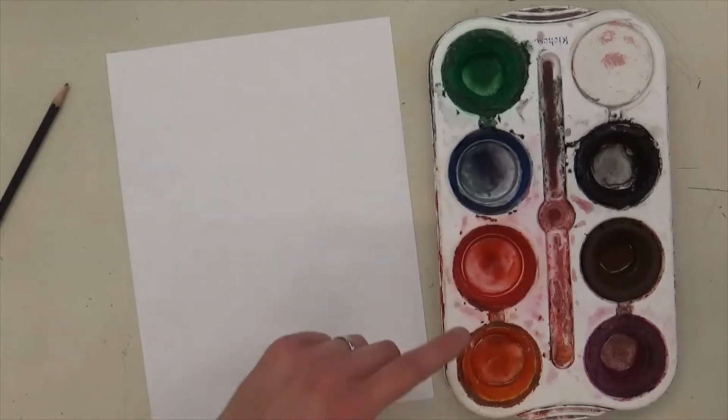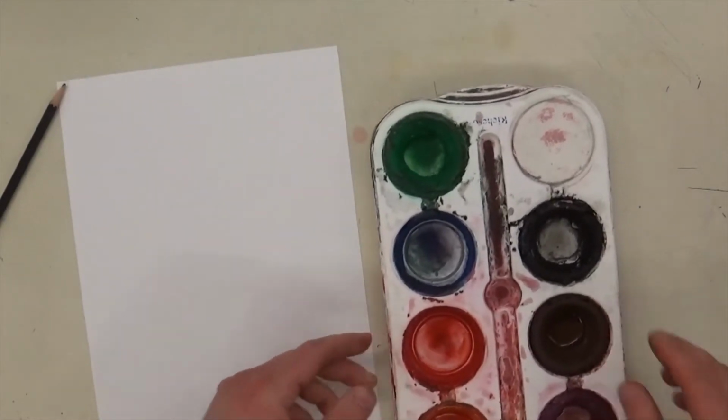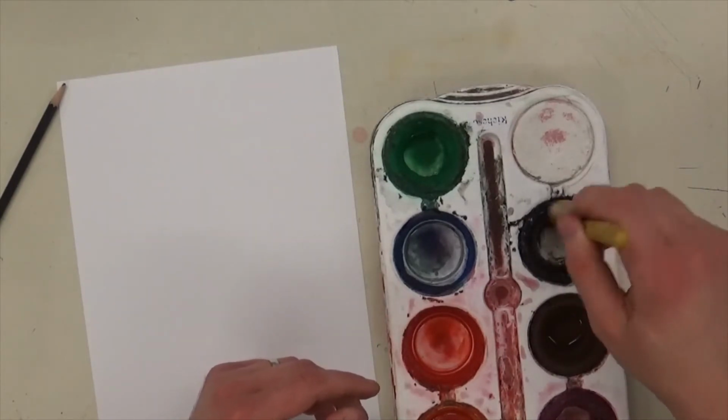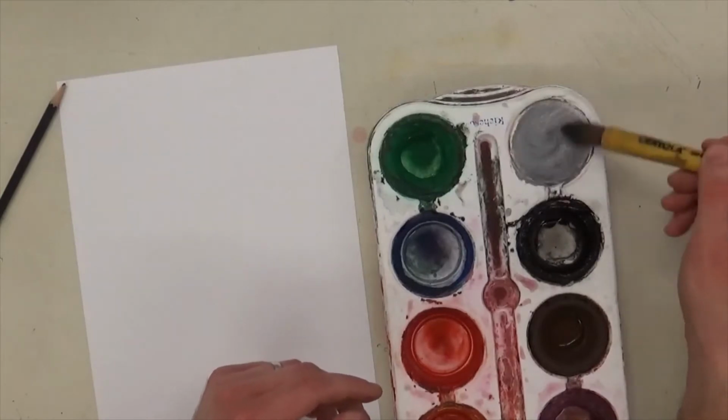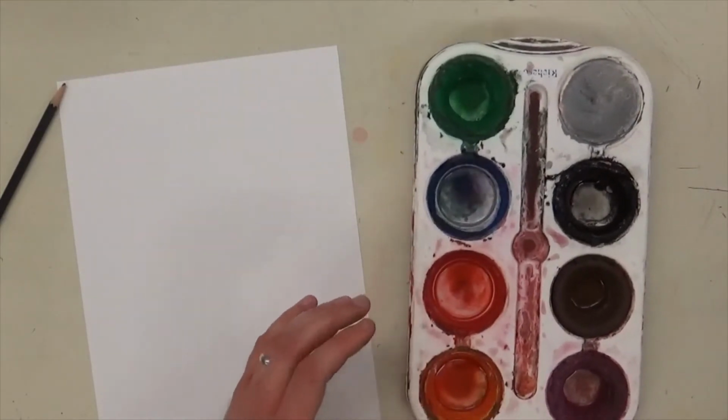But nobody's skin is bright orange. You've got to kind of dull it down a little bit, and that's what gray is for. I don't have gray either, but if I mix black and white, I can make gray. So I just added a little black to my white there, and I have gray. So if I mix gray and orange, I'll get skin color.